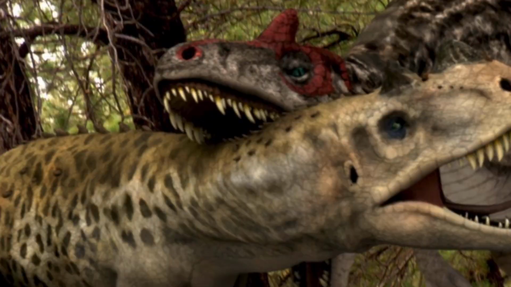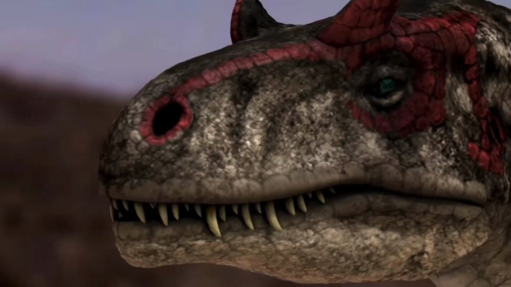It's also shown bullying Ceratosaurus, like, incredibly, and the talking heads of the documentary keep bullying Ceratosaurus too. It's incredibly unfair. I really like Ceratosaurus, if you couldn't tell. But I do like the coloration that they used for it. Again, I really like red lacrimal crests when it comes to Allosaurus.